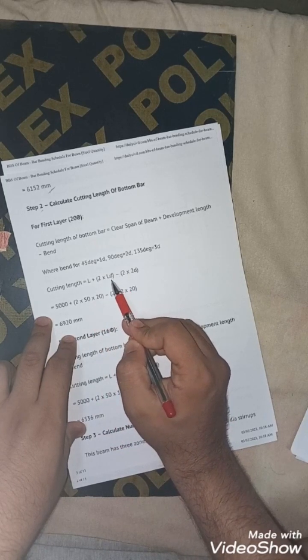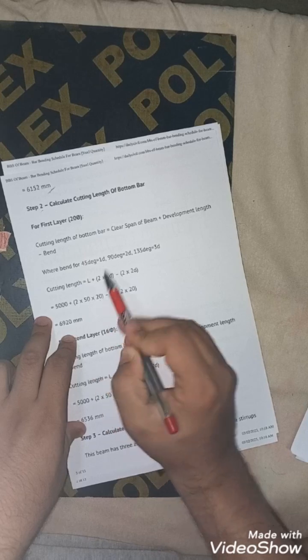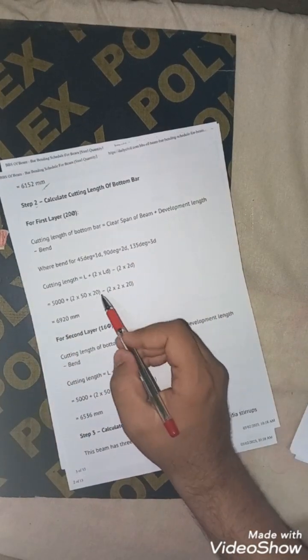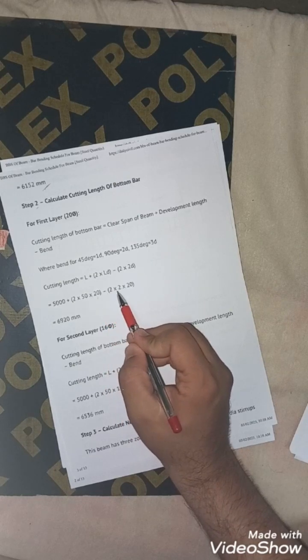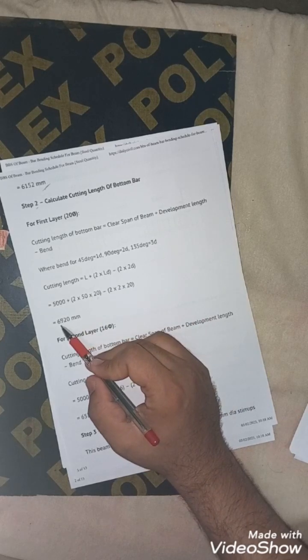L I know equals 5000 plus 2 into 50. Ld means development length, here we calculate for the 20 millimeter diameter. So I put here 20, minus 2 into 2 into 20, because I will use the 20 millimeter bar. I will solve this one, and I get the answer 6920 millimeter.